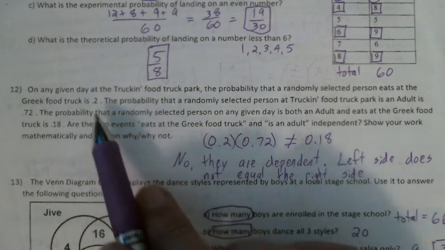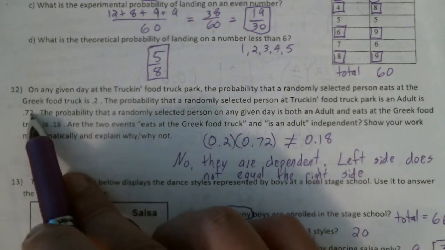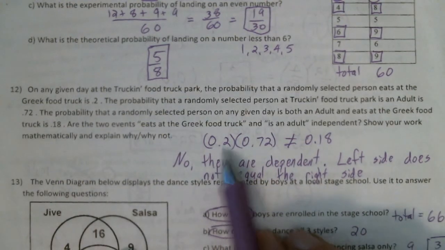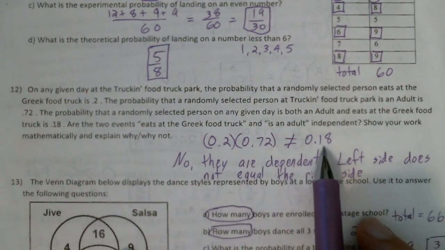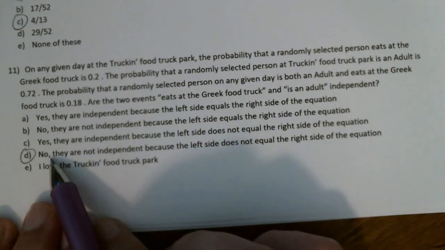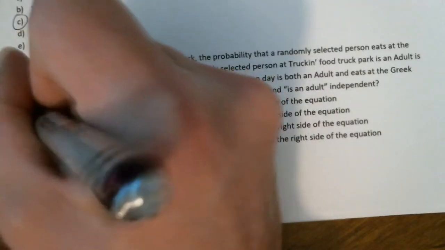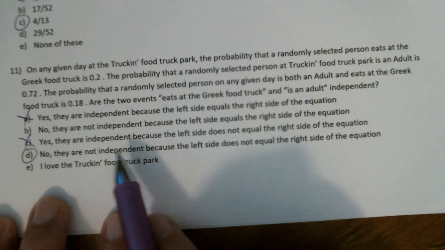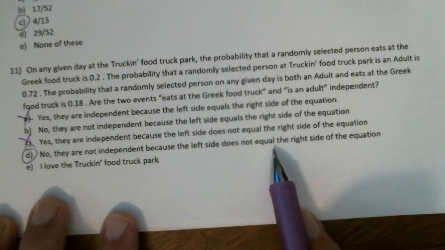This one, all you had to do is take the probability of A times the probability of B and see if it equals the probability of both of them happening. 0.2 times 0.72 does not equal 0.18. So the correct answer was D, no. They don't match. You can take out both of those. No, they are not independent. They're dependent because the left side does not equal the right side.